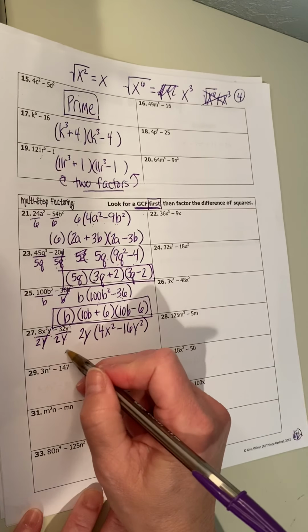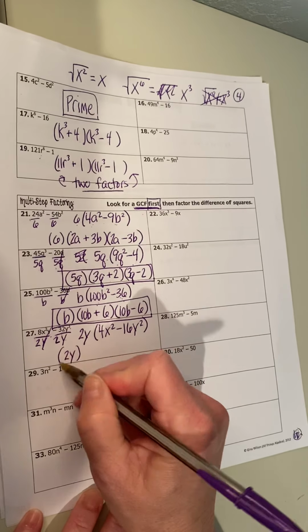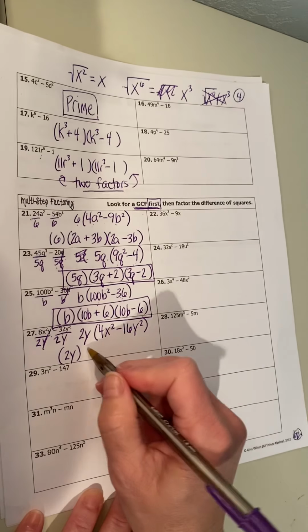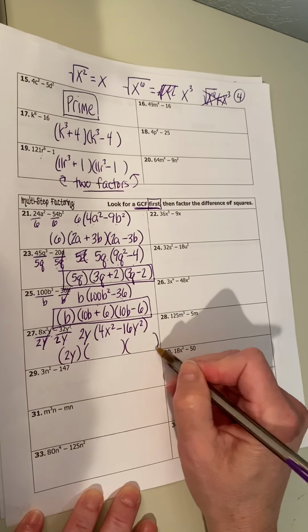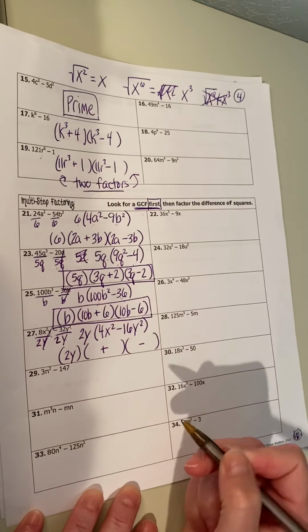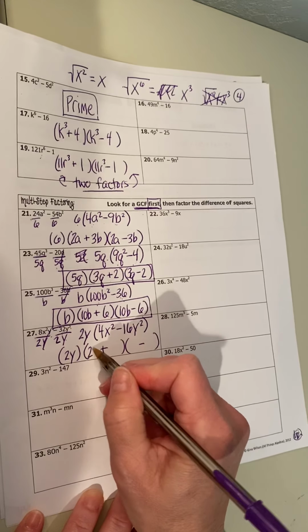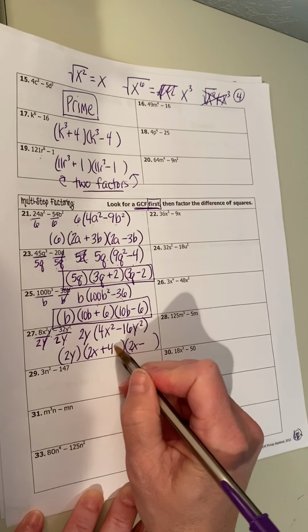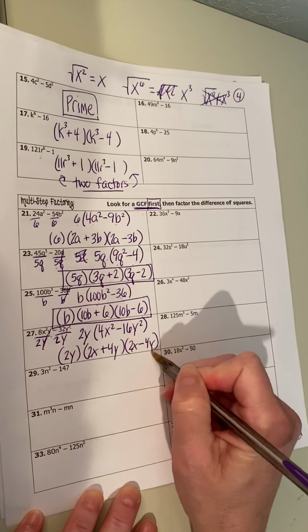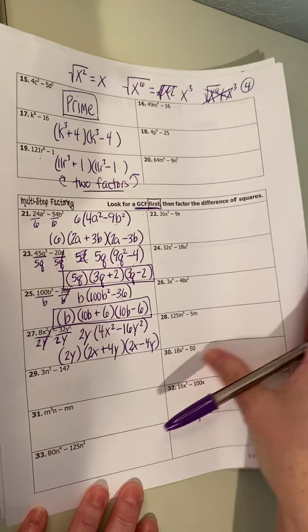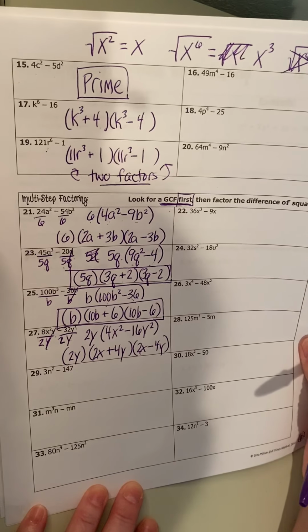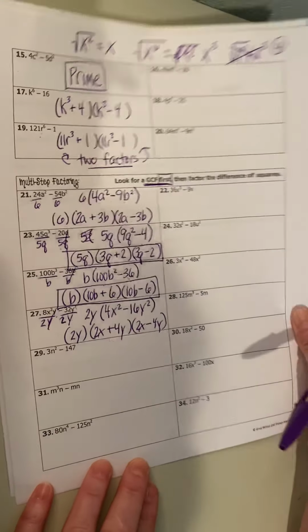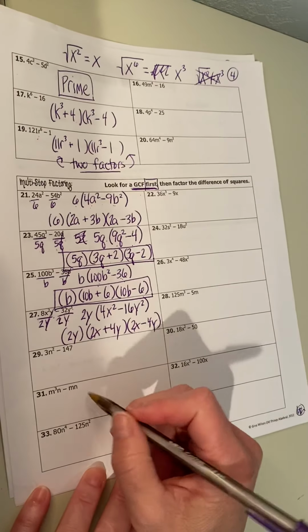So I will go over here and write my answer. 2y, that factor. Set it up with a plus sign and a minus sign. Square root is a 2x. Square root here is a 4y. I'm going to skip on down to number 31, and then I'll stop this page.